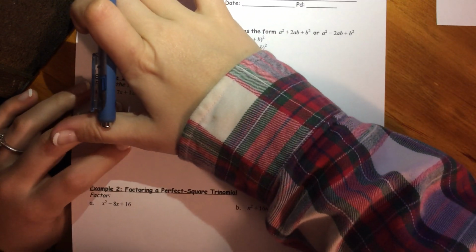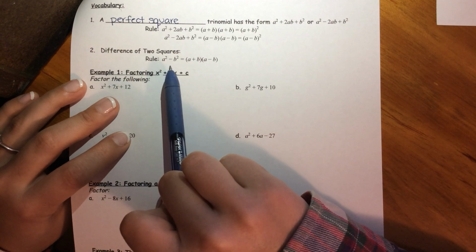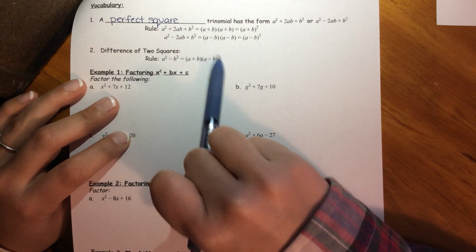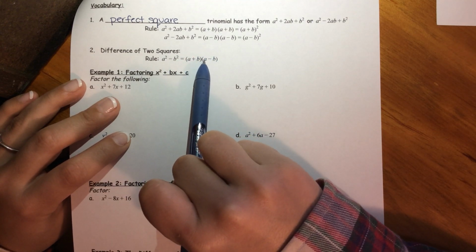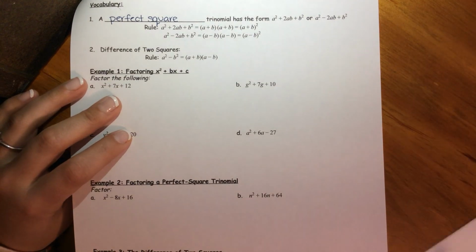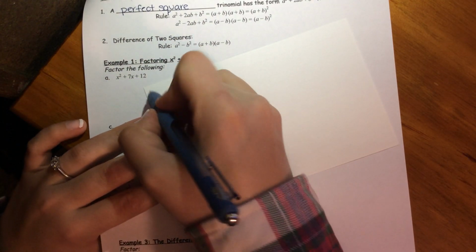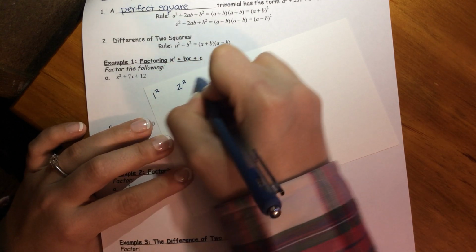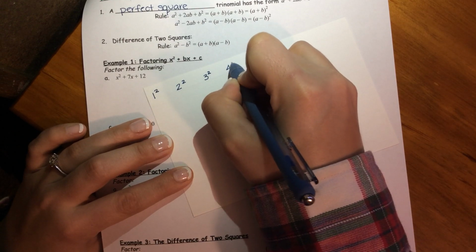But the other thing I want to point out and discuss real quick is the difference of 2 squares. So a squared minus b squared. You're going to get this product of a plus b times a minus b, okay? So we're using the word squares a lot. I want to remind you what squares are. And you've got to think of the exponent of 2.